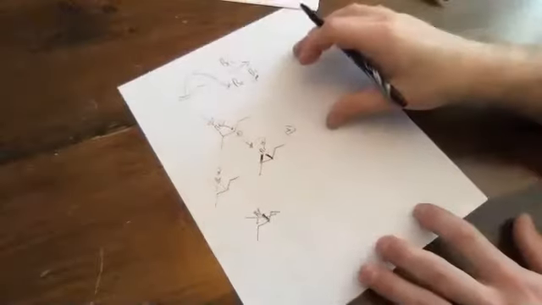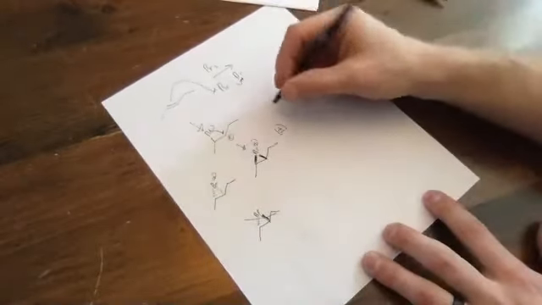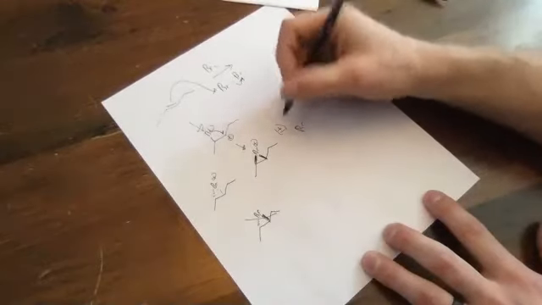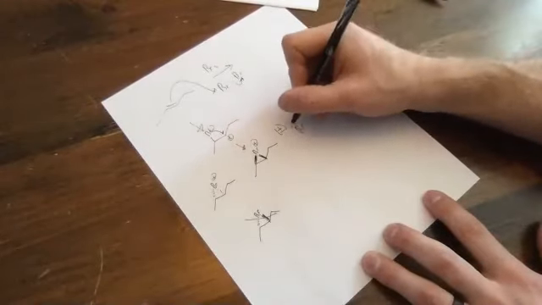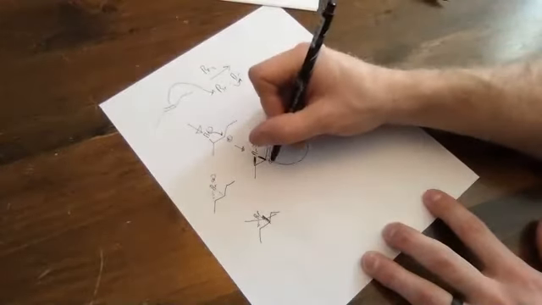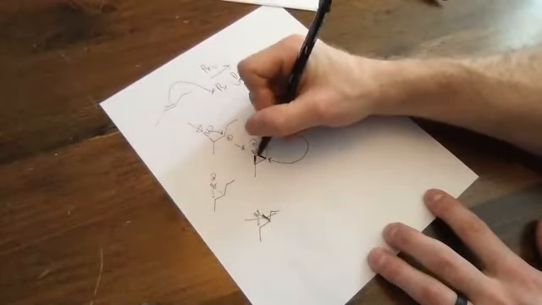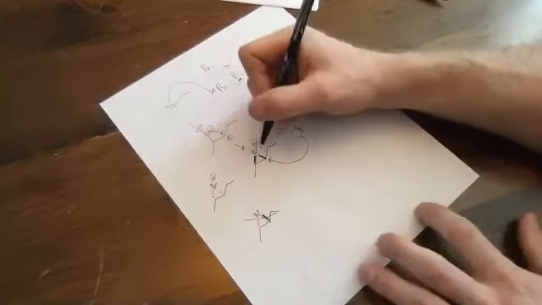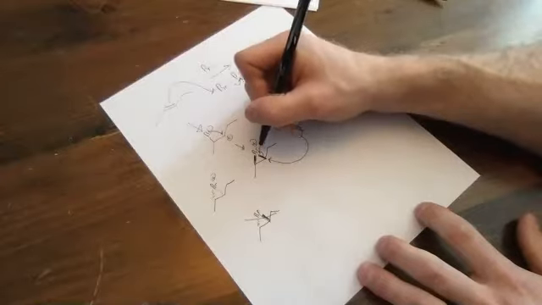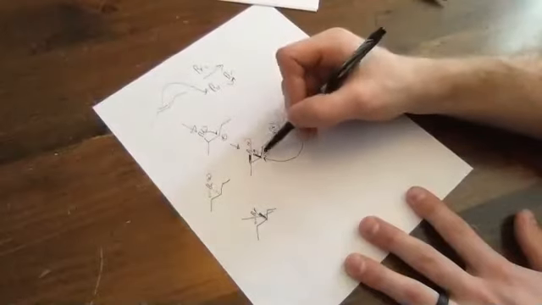From this point, our other Br can come in and do an SN2. So I'm going to show it attacking this center here. In this case, they're both the same, so it doesn't really matter. We're doing an SN2, so we're going to be inverting our stereochemistry. This was a wedge.